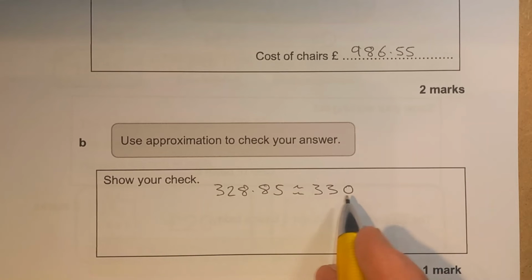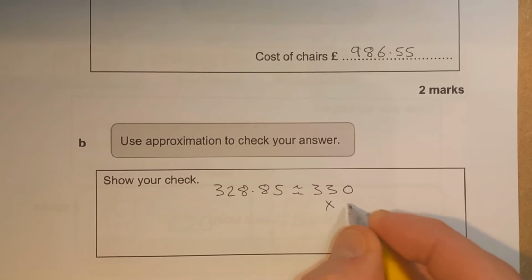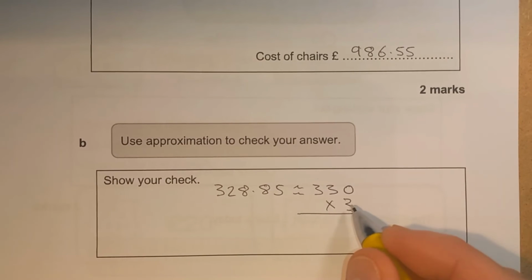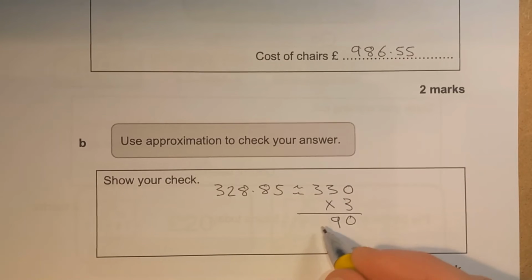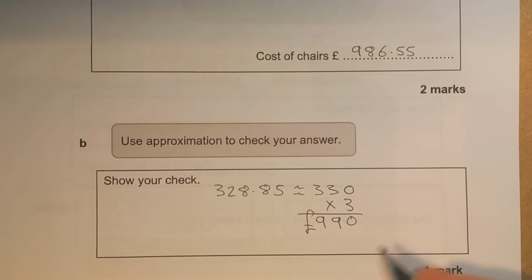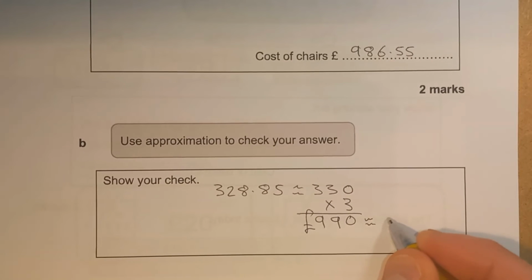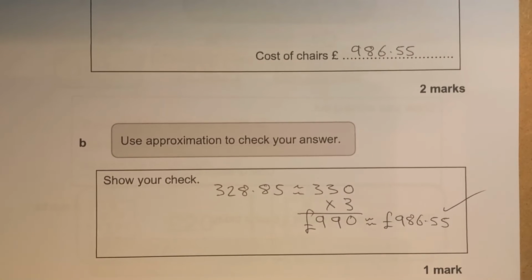So we've rounded that. That's the approximating bit, but we still need 3 of them. So if we multiply it by 3, 3 times 0 is 0, 3 times 3 is 9, 3 times 3 is 9. So we get £990, which is approximately equal to £986.55. It's only a few pounds out. So that's a fine check for approximation.